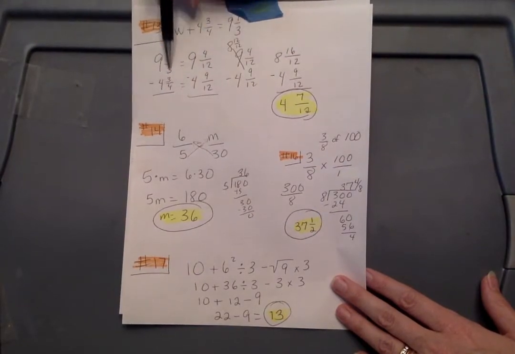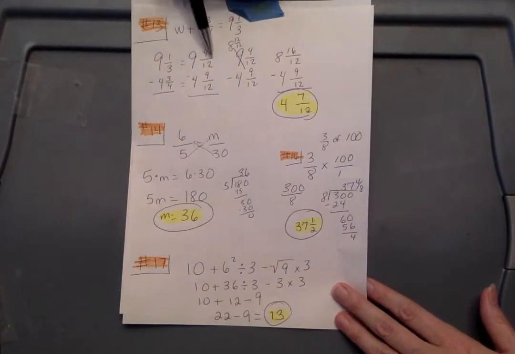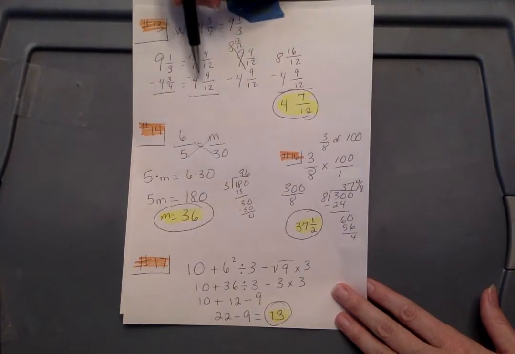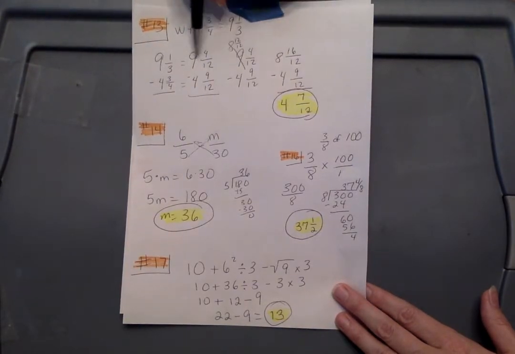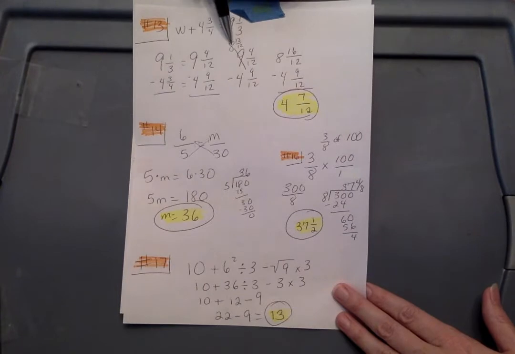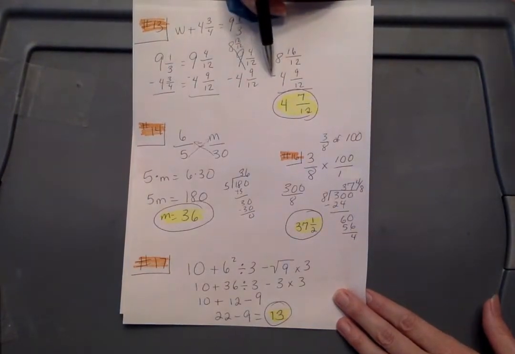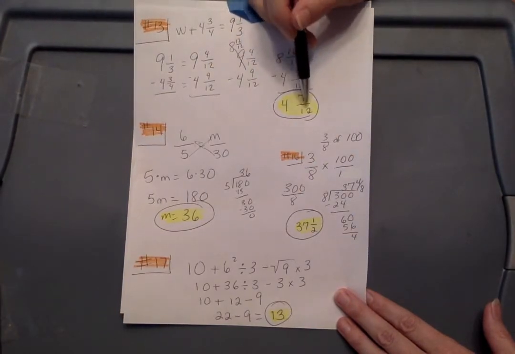Uh-oh, I need a common denominator. So I chose 12. 9 4/12 minus 4 9/12. Uh-oh, another problem. I can't take 9/12 away from 4/12. I've got to do some regrouping. So I know that 9 is also the same thing as 8 12/12. If I combine 8 12/12 with my 4/12, I get 8 16/12. Now I can subtract 4 9/12 and get an answer of 4 7/12.